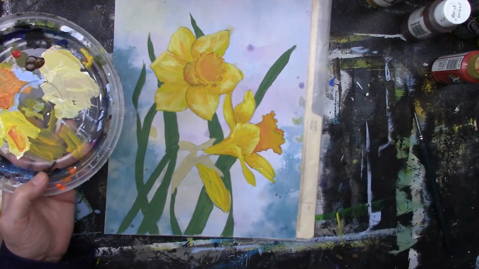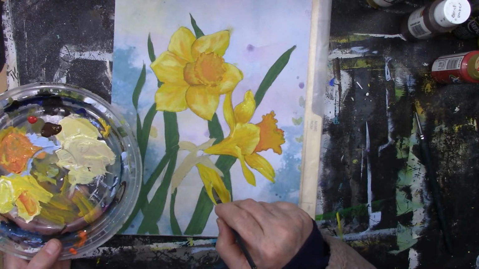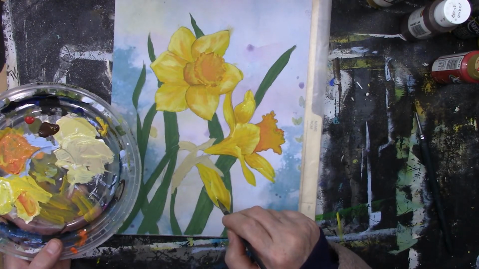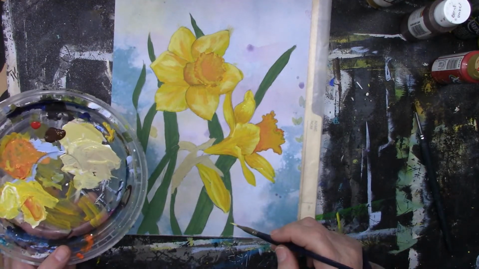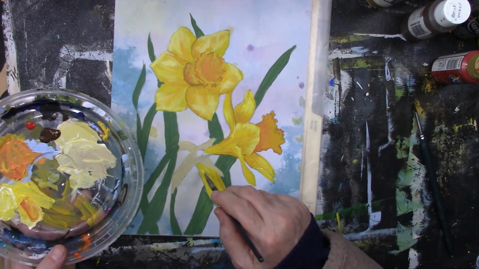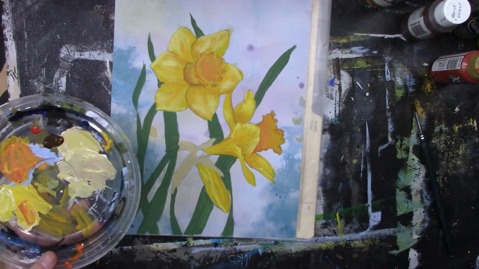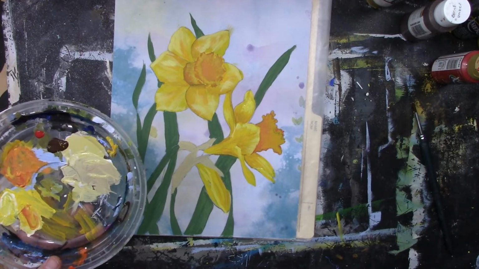And then, let's see, right along that fold edge, put some on there. And that's good for now.